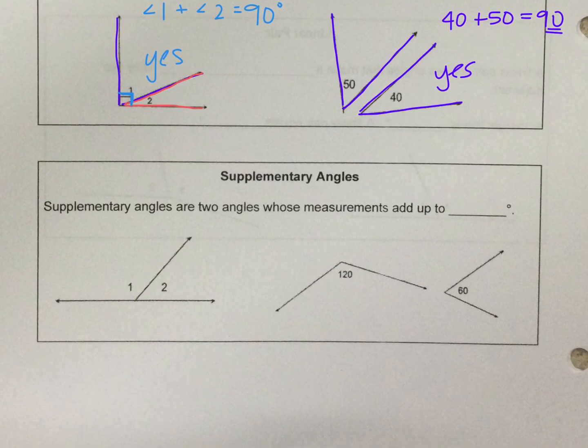Supplementary is very similar, except instead of adding up to 90, supplementary angles add up to 180. There's no numbers on this first one, but I've got this angle 1 and I've got this angle 2, and they're on this straight line.